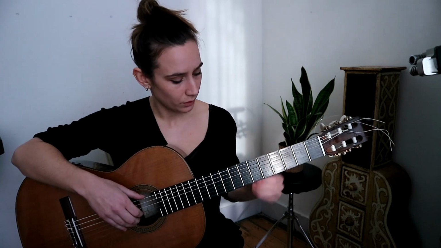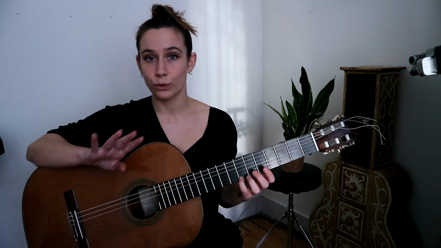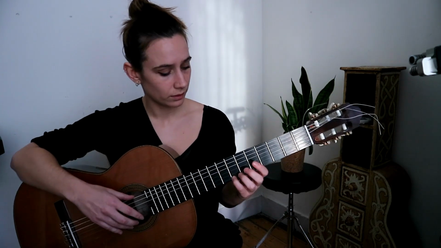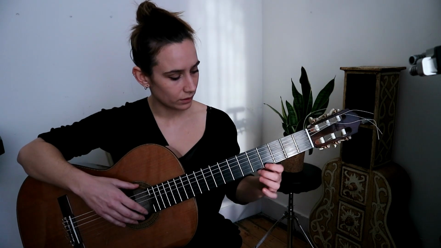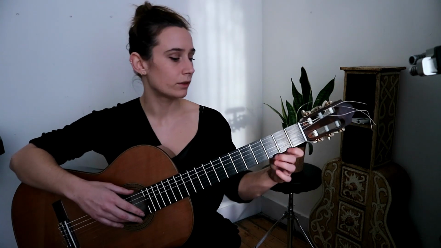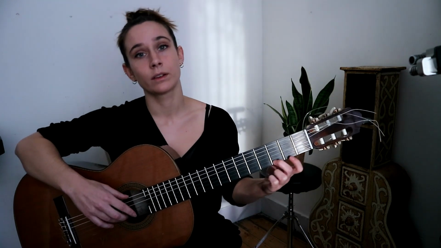To me, these two motivic elements really make this melody. So firstly, these 4 notes that are repeated. And secondly, the idea that very, very often the third beat of the previous bar, that note is repeated on the first beat of the next bar.